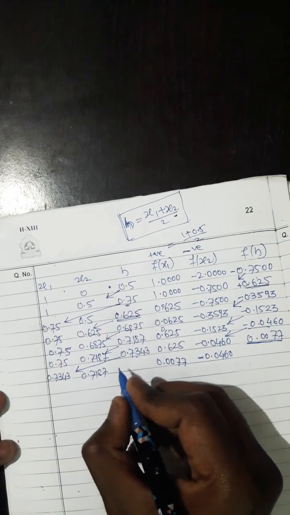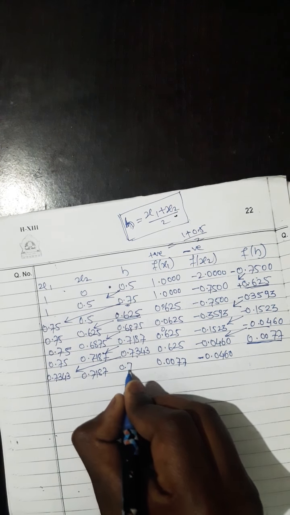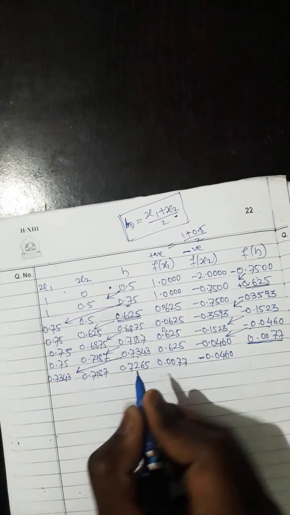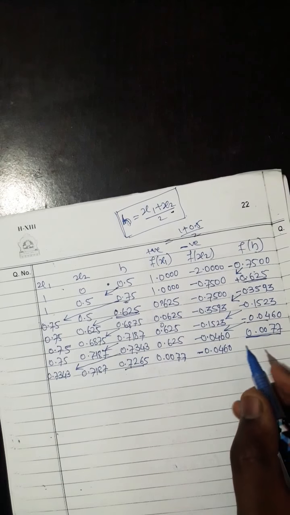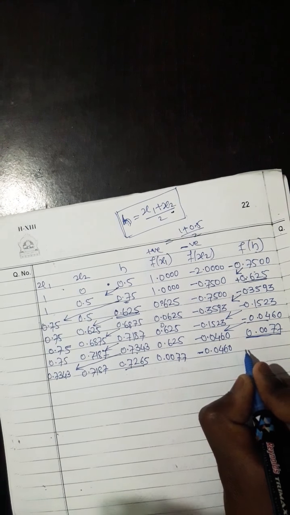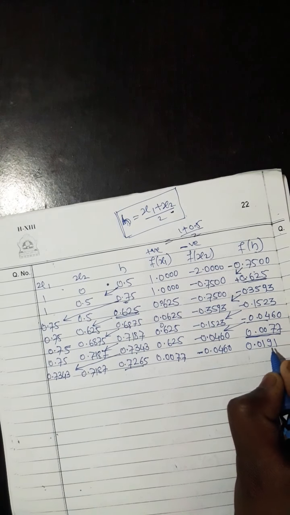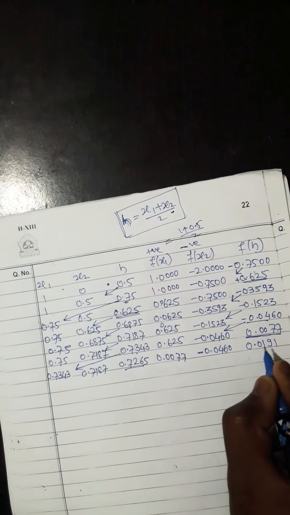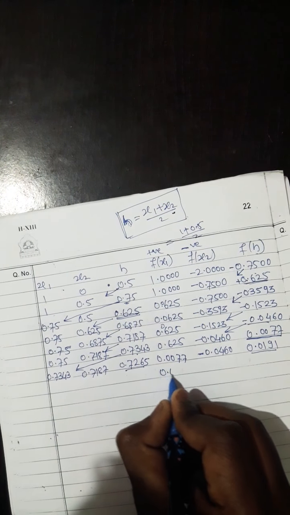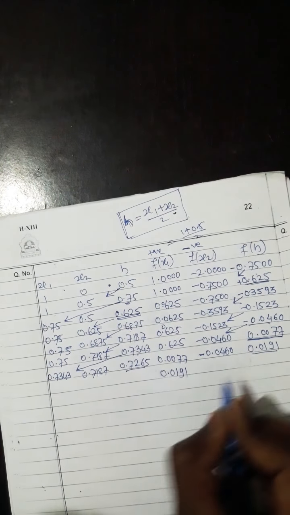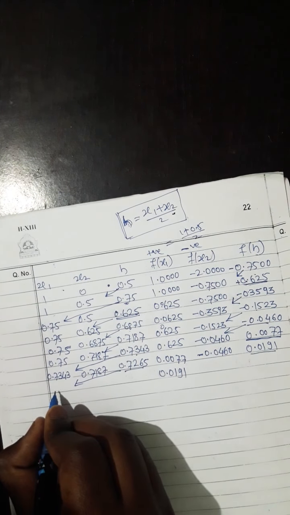If we do this calculation, we will receive 0.7265, and this value we have to insert in equation 1, then we will get 0.0191. This is again a positive value, so we will take it as positive 0.0191. Then the value of h will be transferred to x1.